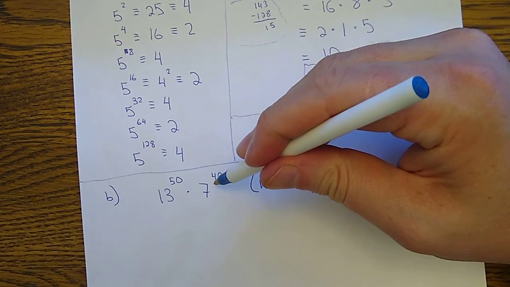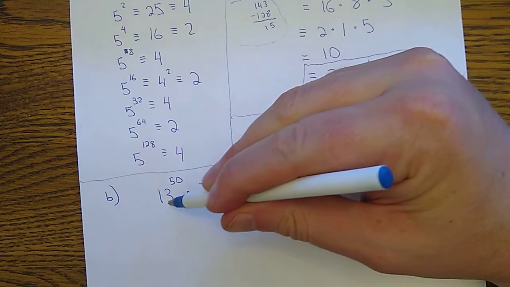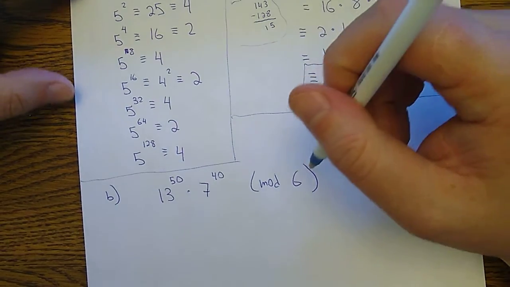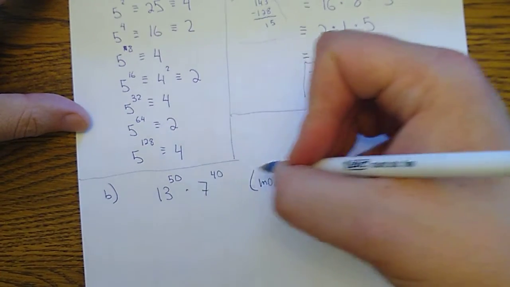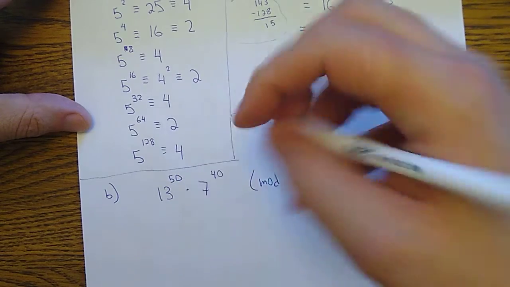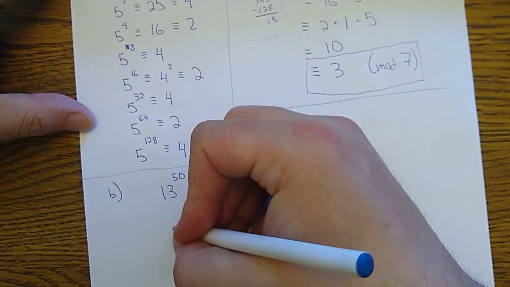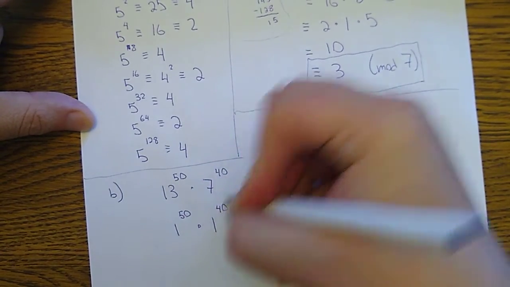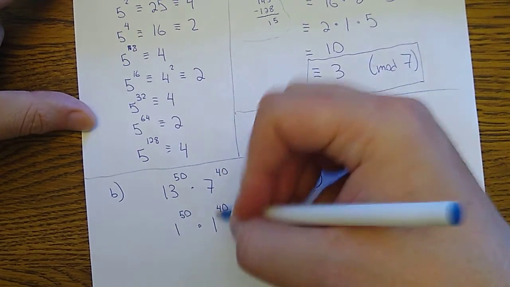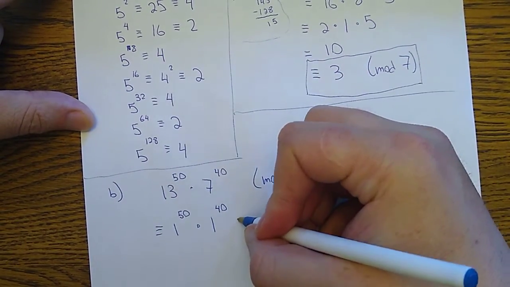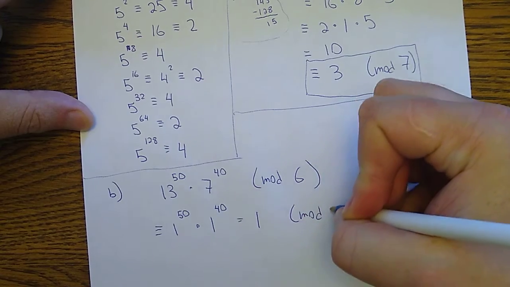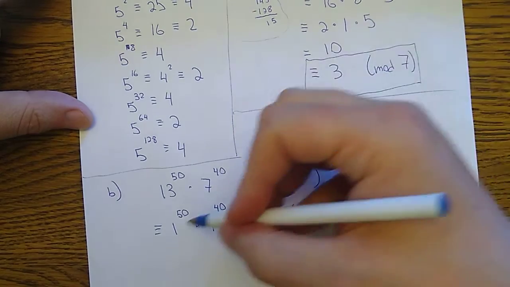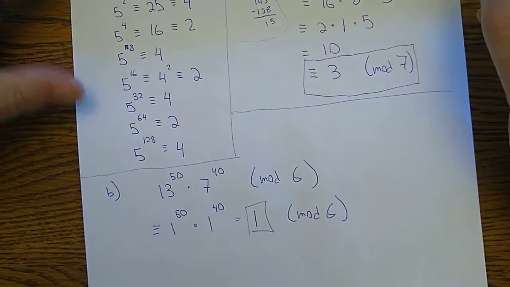Because if I take this, the first thing I would like to do is replace the 13 and the 7 with something that's reduced modulo 6. But see, 13 is the same as 1 mod 6, because I can subtract 12. I can subtract any multiple of 6. So 7 is also 1 mod 6. And so this is 1, this is 1. So we're done right there. This was so easy because we got 1s.